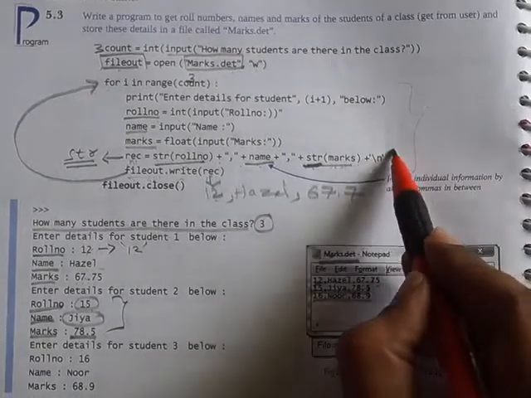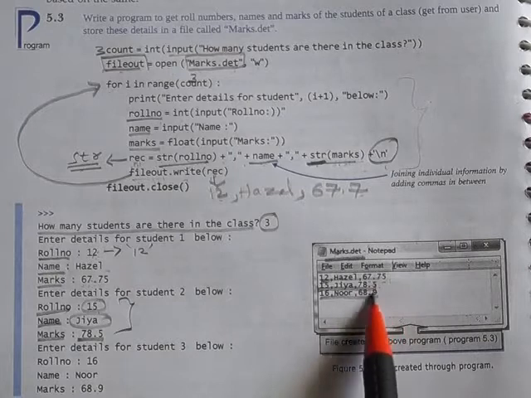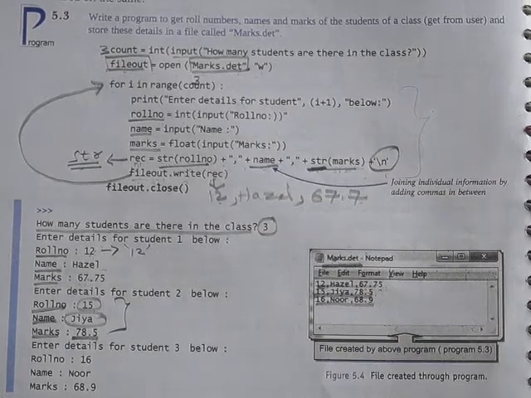Okay, you see here, can you see here backslash n? Because of this backslash n, all the data are written in the next line. Understand? So I hope you understand the concept. Thank you very much.